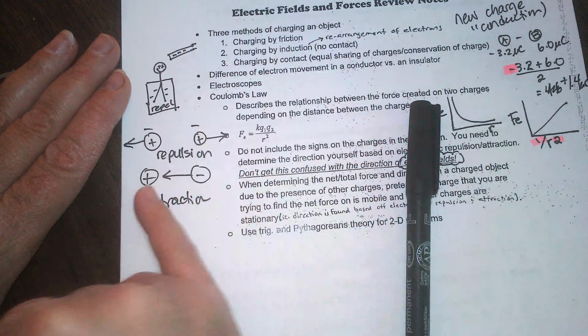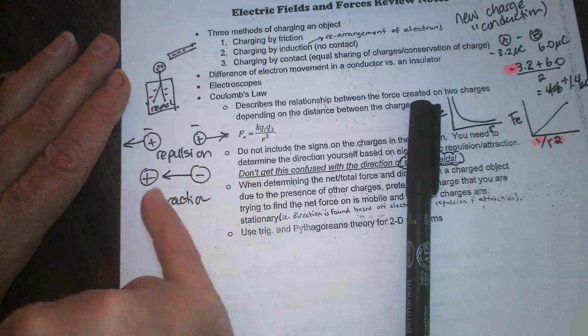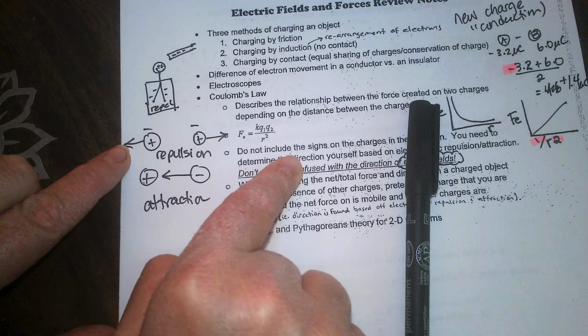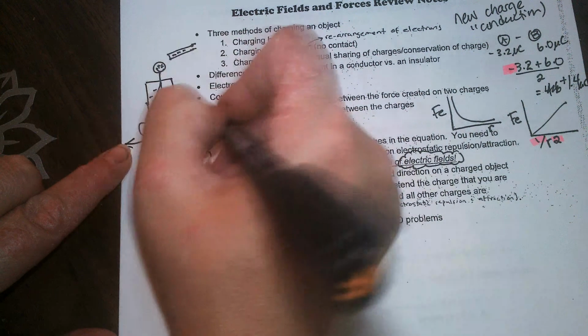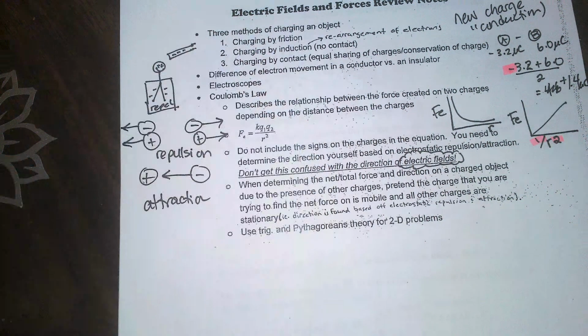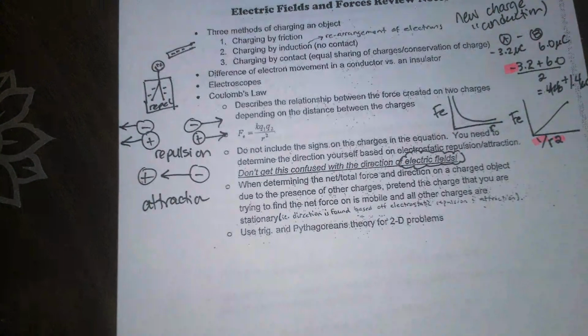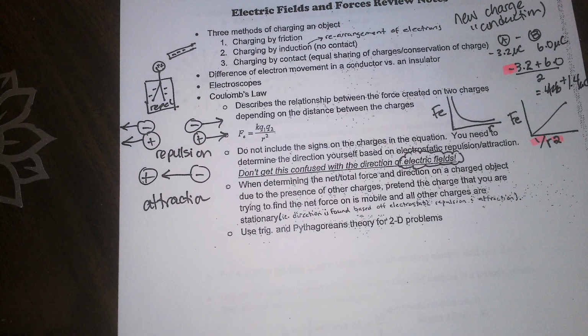And so it will move towards the positive. This is a sign of attraction. This is a sign of repulsion. Two negatives, you would also have your signs look like that. Okay? So when we're doing electrostatic force, the charge signs simply tell us which way it's moving. Is it attracting or is it repelling?